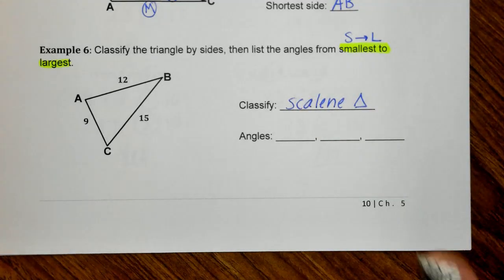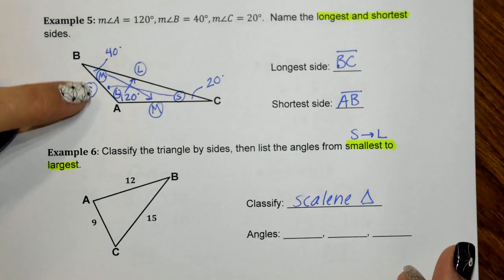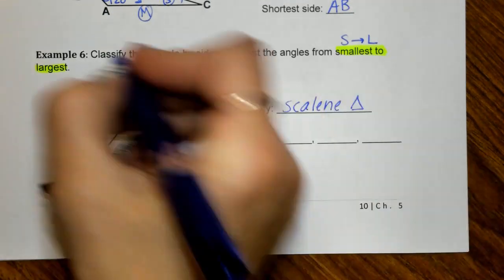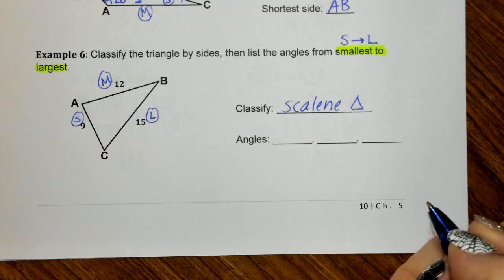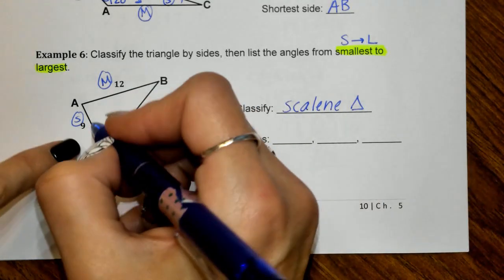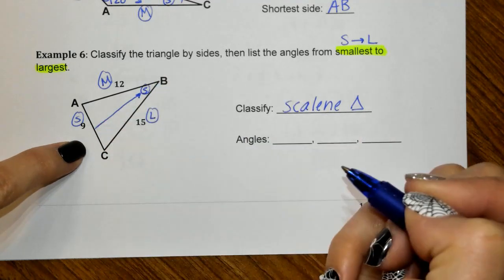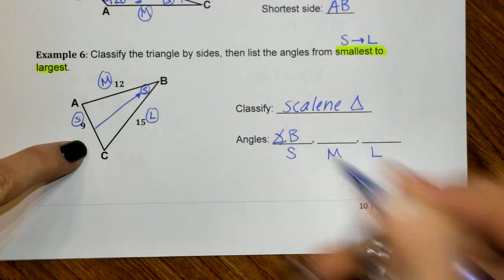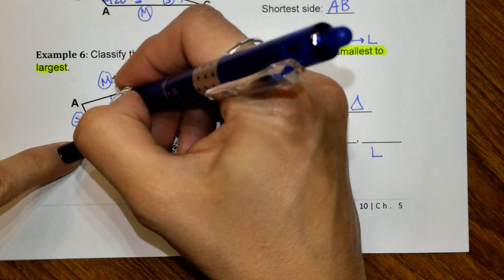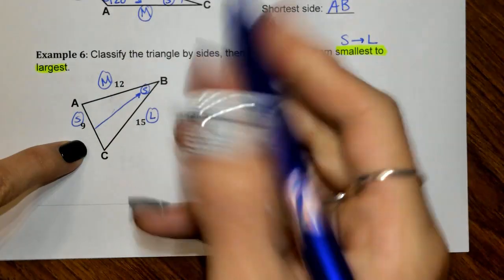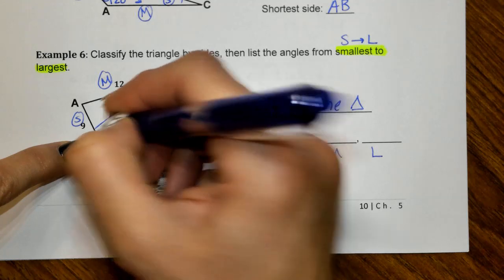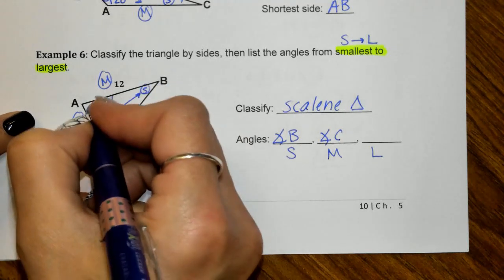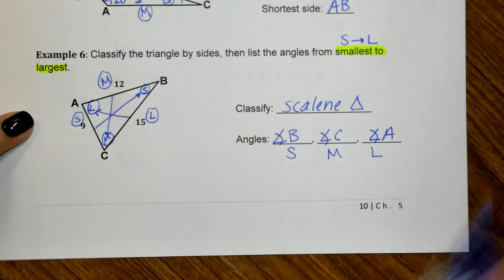Now, in example 5, we had our angle measurements. Now we're looking at our side measurements. So let's find the smallest side, the medium side, and the largest side. Across from the smallest side is going to be your smallest angle. So here we're going small, medium, large. Smallest angle is angle B. M, the medium side, go across to the opposite side of the triangle. We will run into the medium angle, angle C. And then your largest side, go across to the opposite angle, and angle A will be our largest angle.